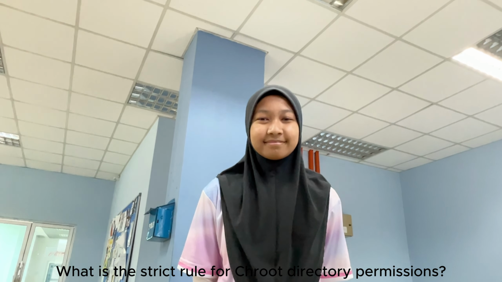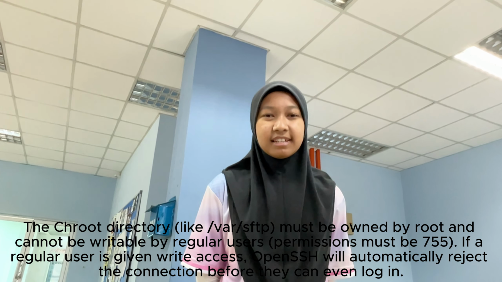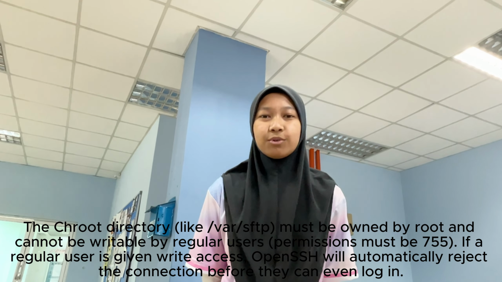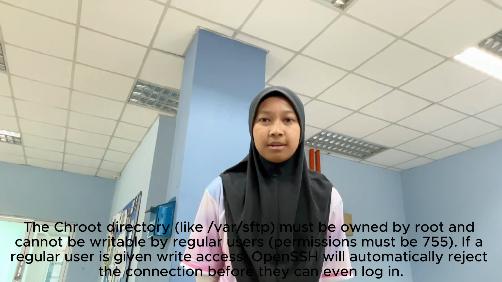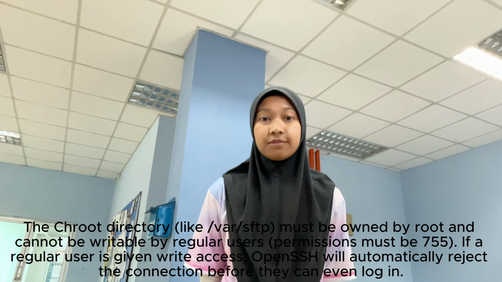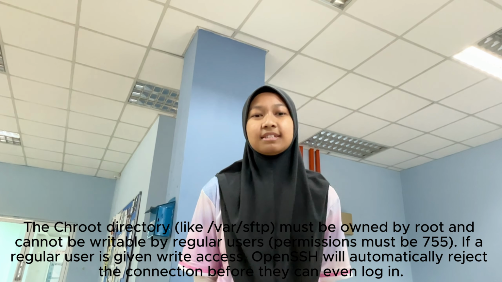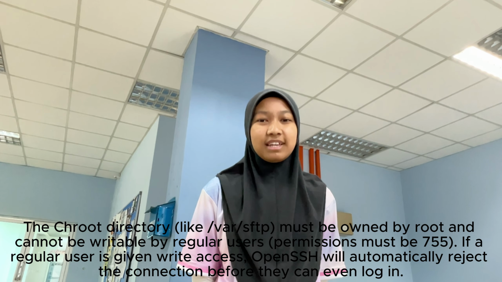Oh, okay. For the next question, what is the strict rule for chroot directory permission? The chroot directory, like var/SFTP, must be owned by root and cannot be writable by regular users. Permissions must be 755. If a regular user is given write access, OpenSSH will automatically reject the connection before they can even log in.